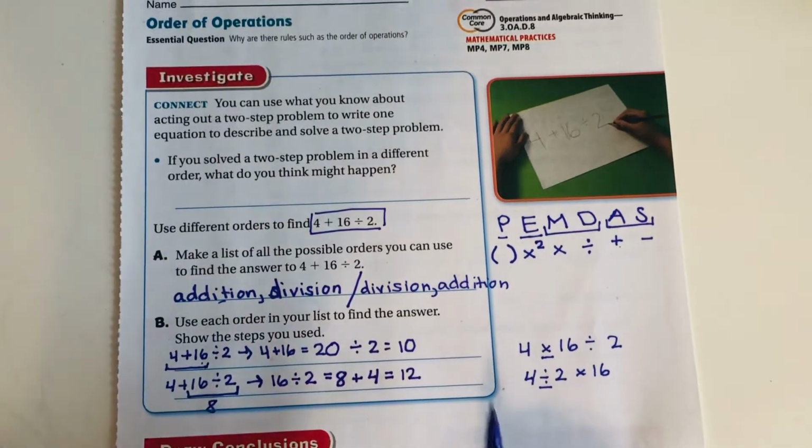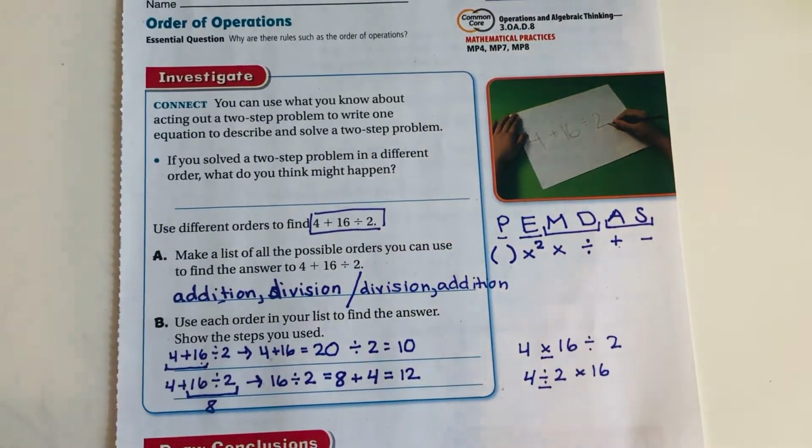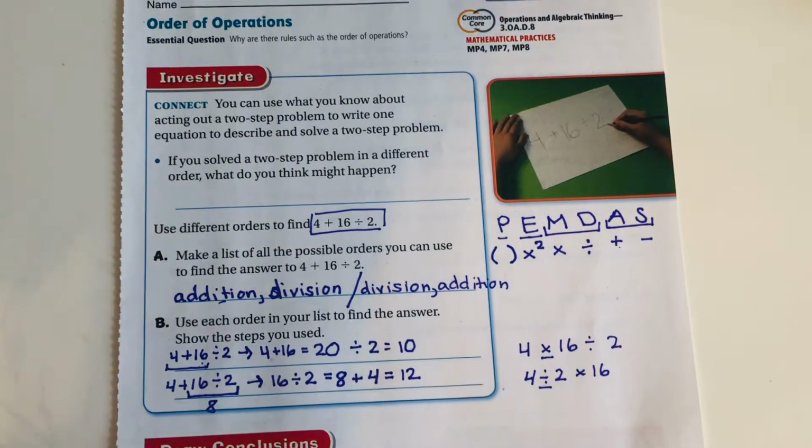So notice, doing this problem 2 different ways gave us 2 different answers. So that's why we need an order of operations, because it's going to change the answer when we do it differently.